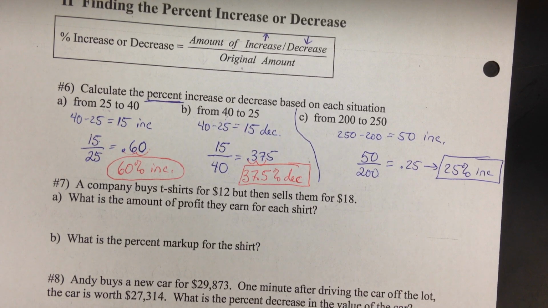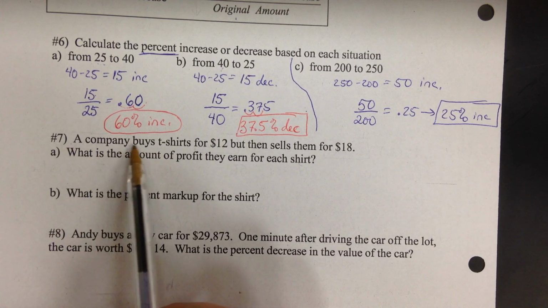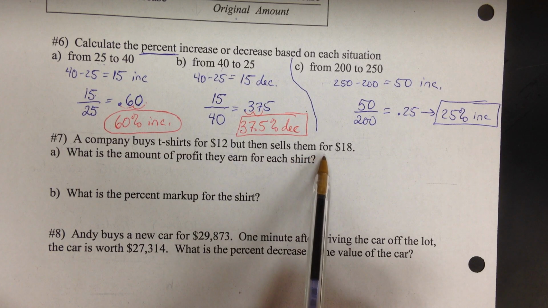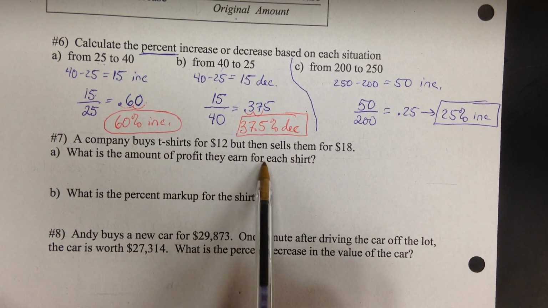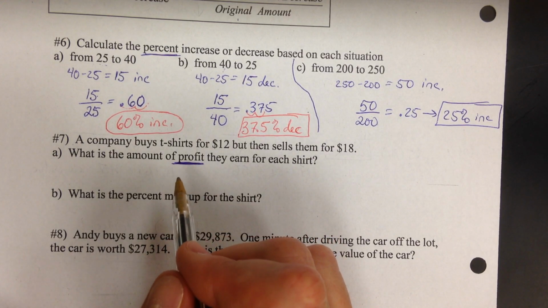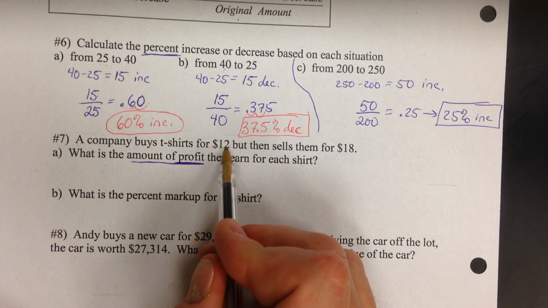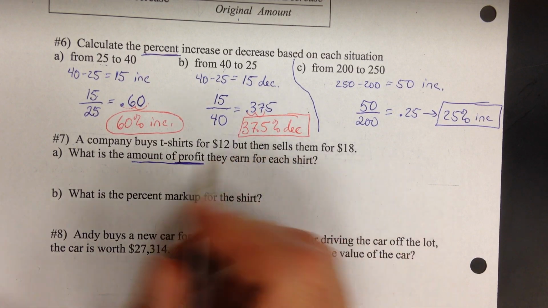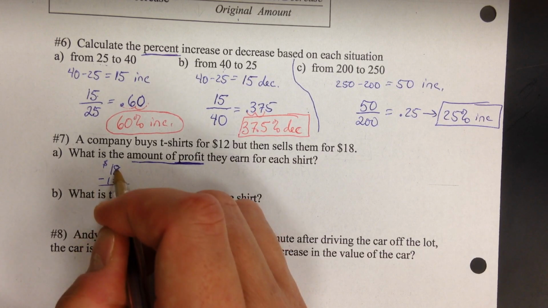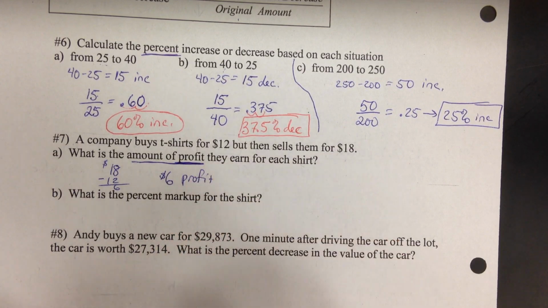So now let's take some examples using money and using some real situations. Number 7, a company buys t-shirts for $12, but then sells them for $18. What is the amount of profit they earn for each shirt? So profit is the amount of money that they're making, the extra money after they cover all of their costs. So what's the amount of profit? Well, if they buy them for 12 but sell them for 18, the change, $18 minus $12, is going to be 6. So each time they sell a shirt, they make $6 extra.